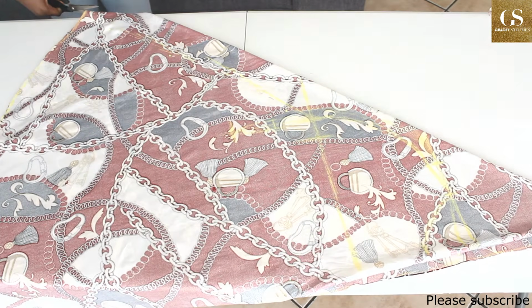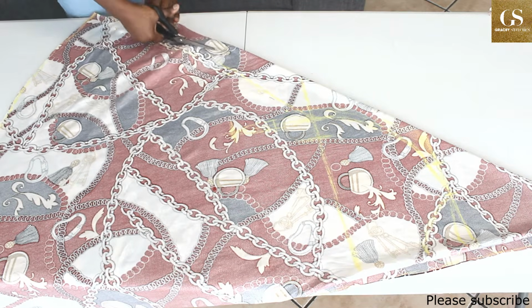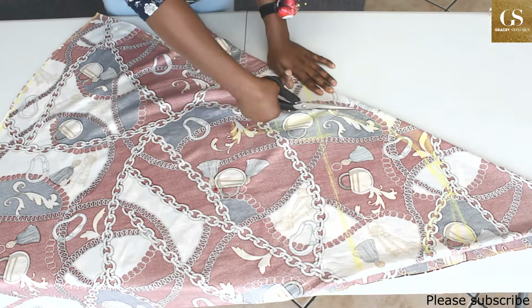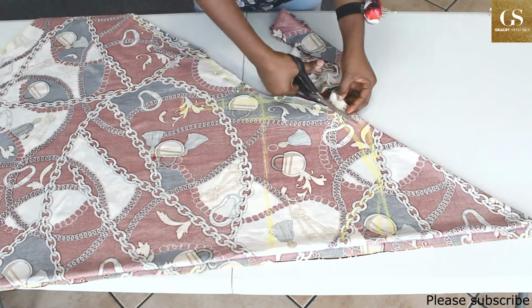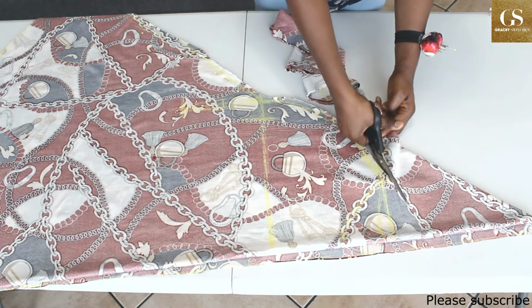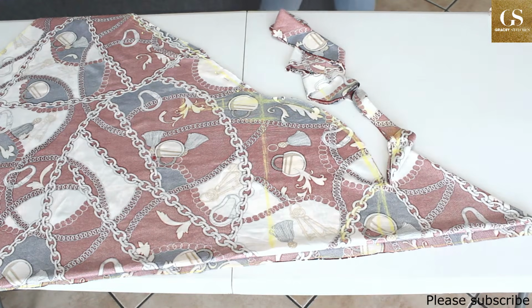So when you're cutting the side, you can cut 0.5 inches away from the line you have drawn for seam allowance. Same for the neckline, 0.5 inch away.